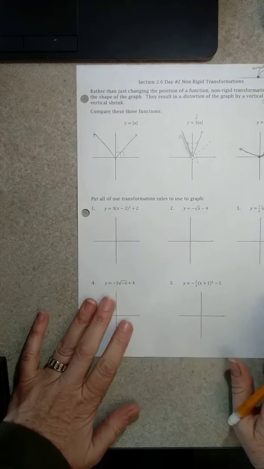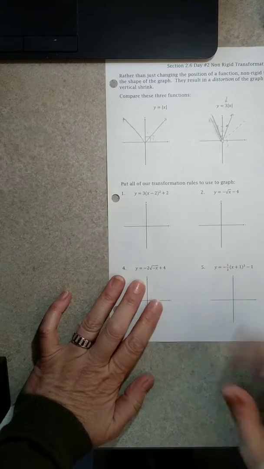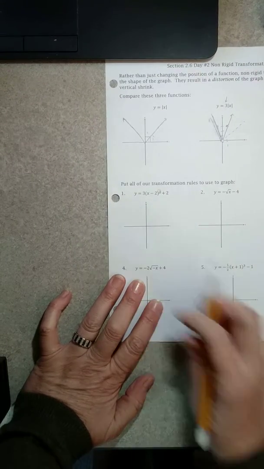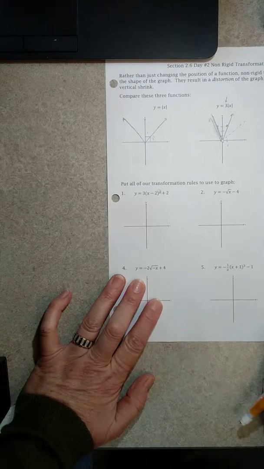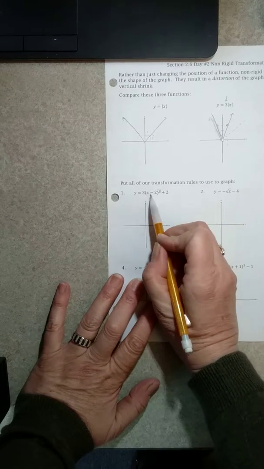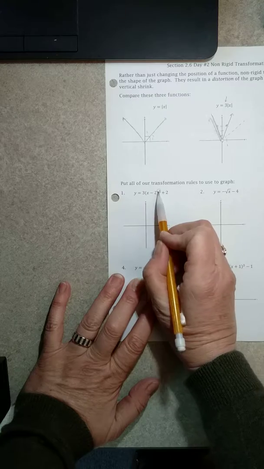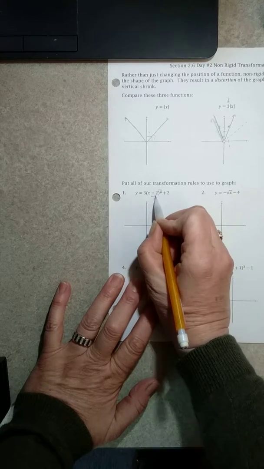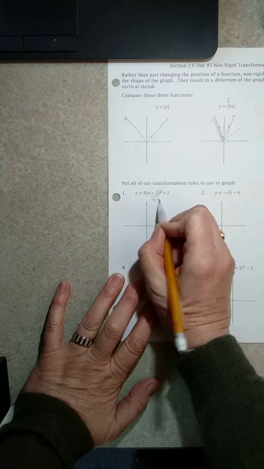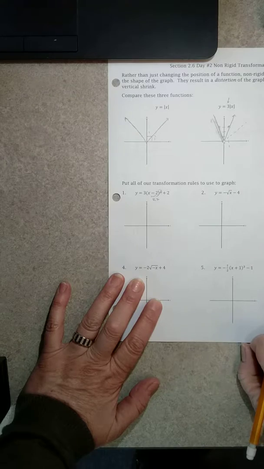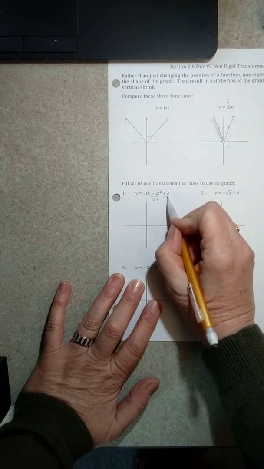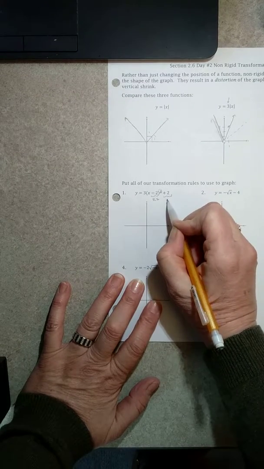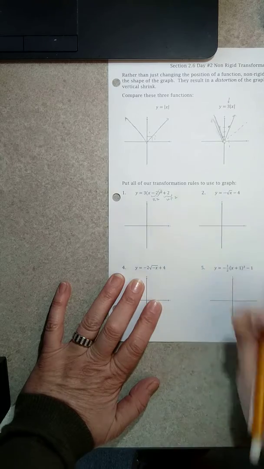So if we put it all together now, we're going to have a bunch of different kinds of functions. Here's x squared. So some things have happened to it. It's not just x squared. The -2 inside, we learned before, moves x squared to the right 2 units. The +2 on the outside moves it up 2 units.